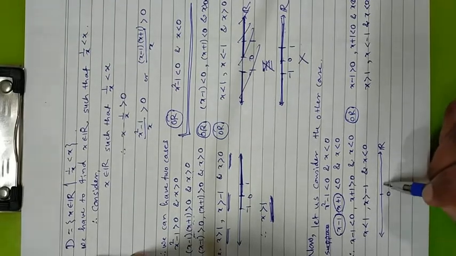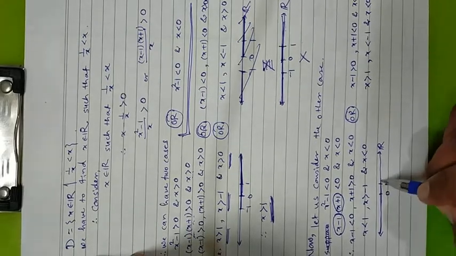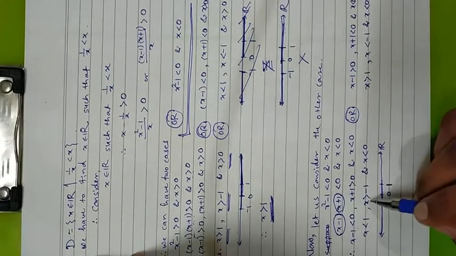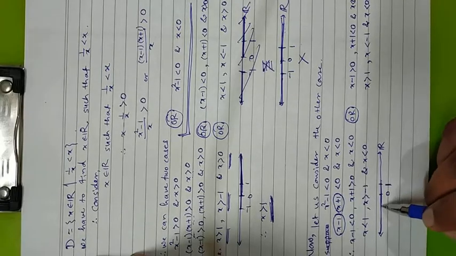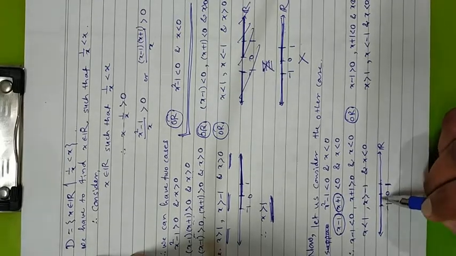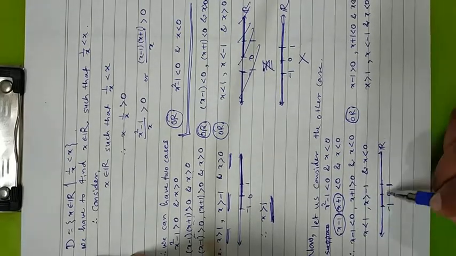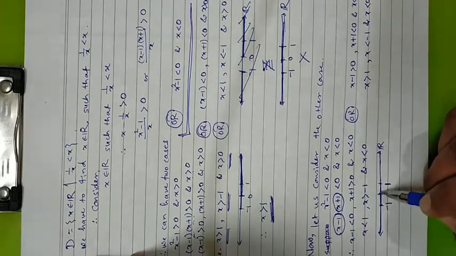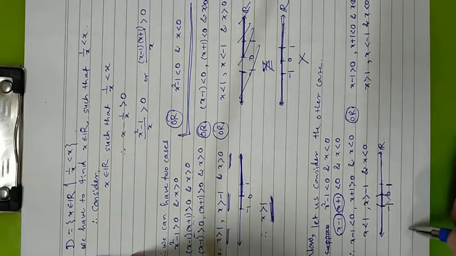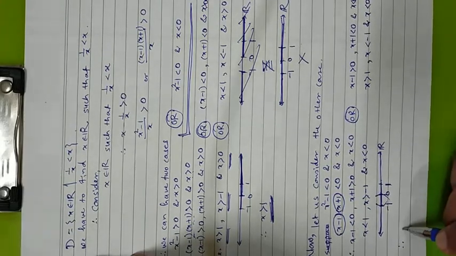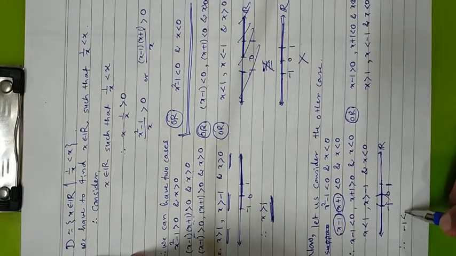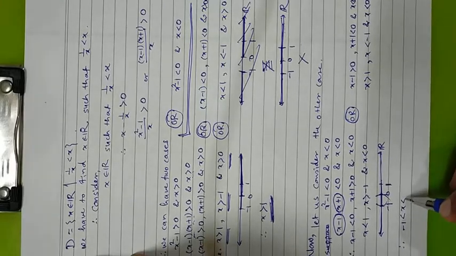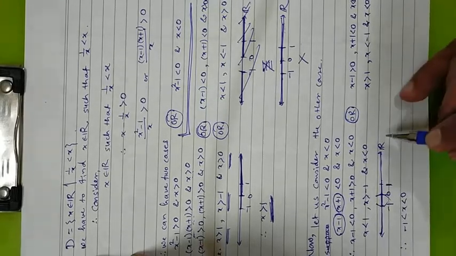In this case, x is less than 1, that means x lies below 1. x is greater than minus 1, that means x lies in this region, and x is less than 0, that means x lies in this region. So the common part is this. Therefore, x should be greater than minus 1 and less than 0, right?